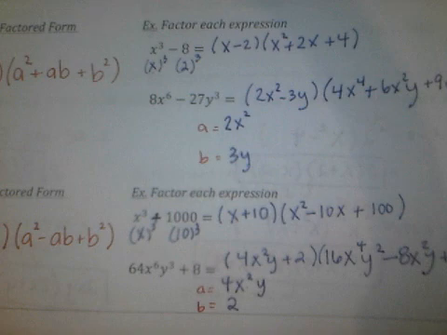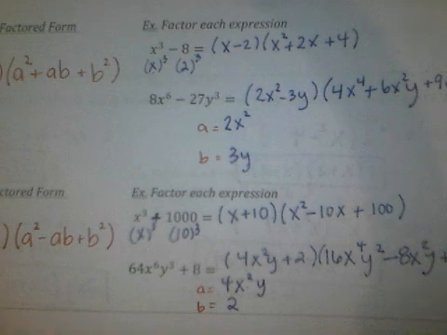Please pause the video here to work those out. When you're ready to see the answers, you should move on to the second video, which is labeled Day 7, Part 2, and I'll start that video by showing you the answers.